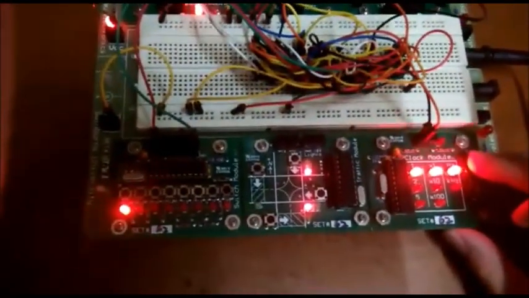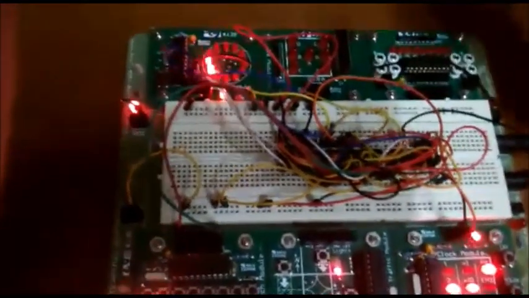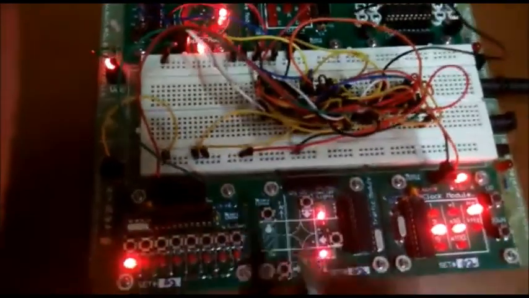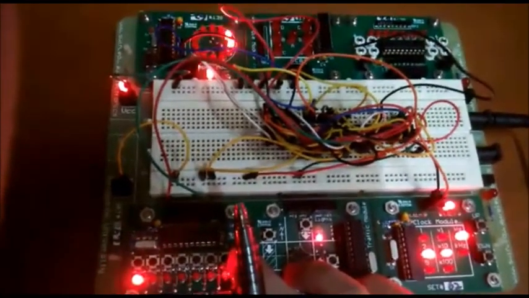Let's speed up first. When CW is 0, the direction goes anti-clockwise. When CW is 1, the direction goes clockwise.